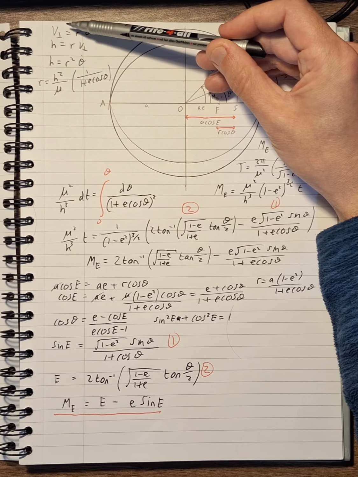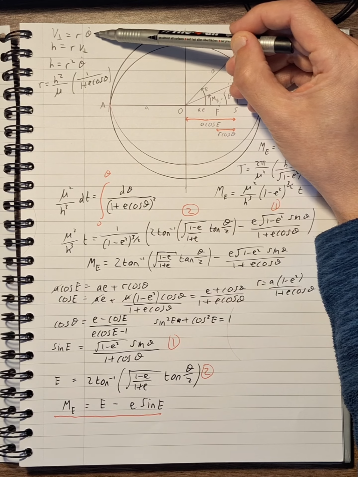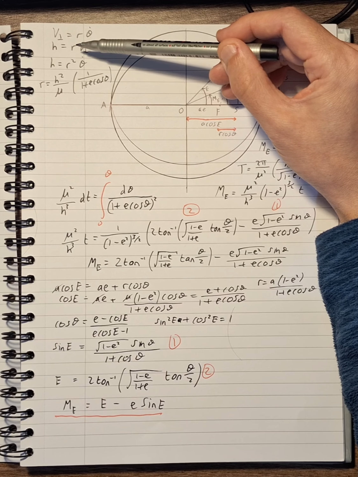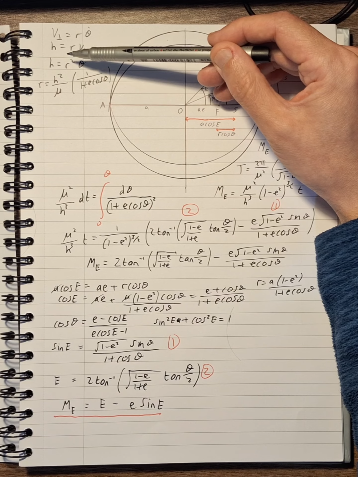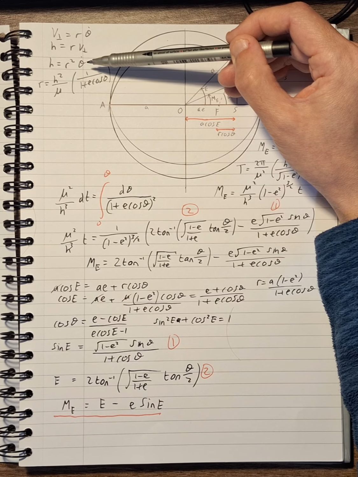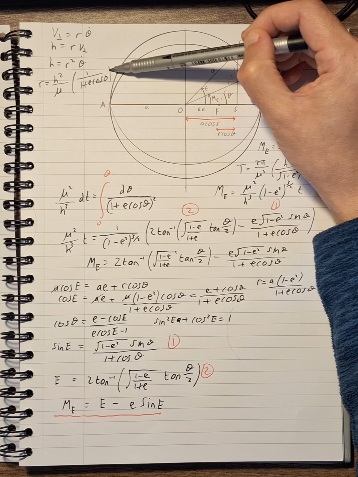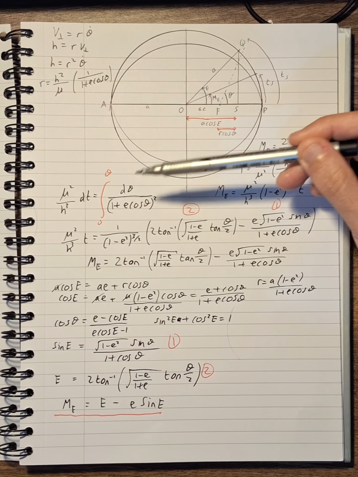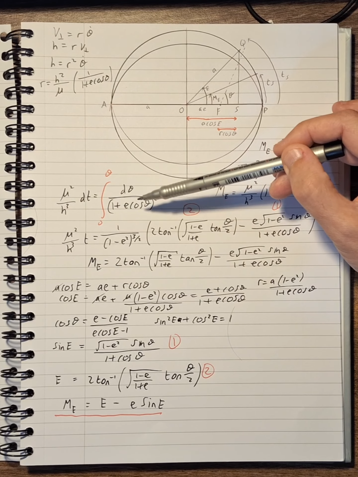Up here we have the tangential velocity equal to the radius times the angular velocity, which we've seen before, and the constant h equals r times the tangential velocity. Combining those, we get h equals r squared times angular velocity. Then replacing r with this here, integrating, and rearranging a bit to this format, we integrate the left hand side and the right hand side.